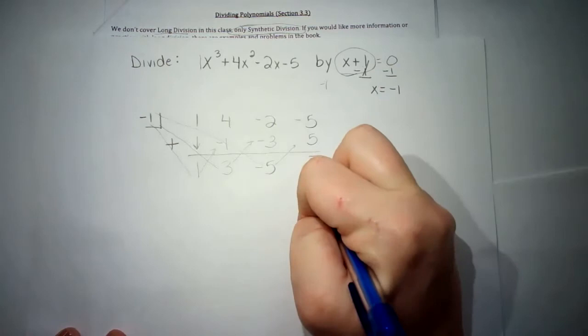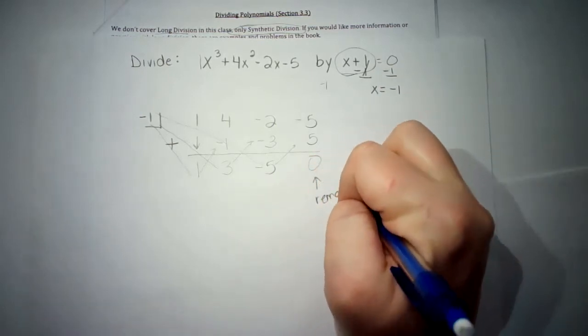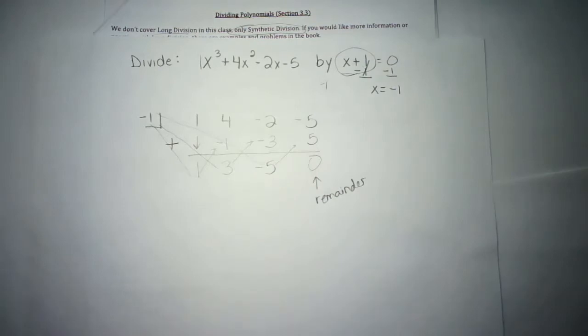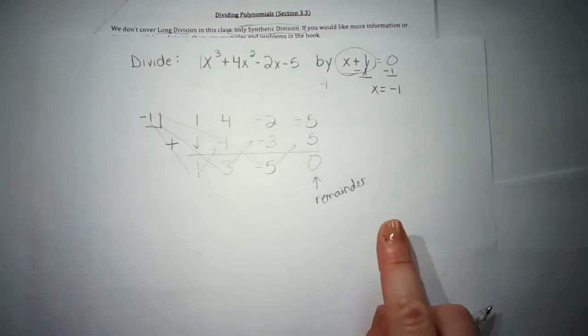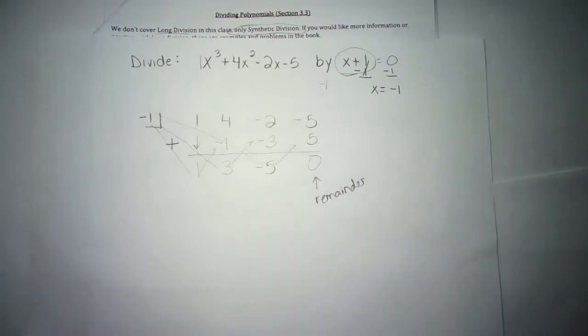Okay, so this very last spot, if you remember, this is your spot for your remainder. Exactly. So in this case, for this particular problem, we don't have one. And that's why I wanted to do this problem, because I want to start off with not having a remainder. Okay, so we're good. We have a 0.